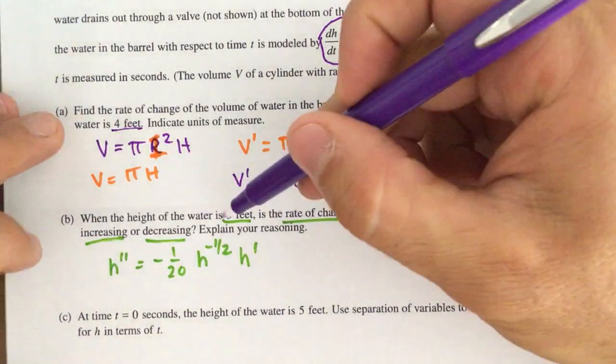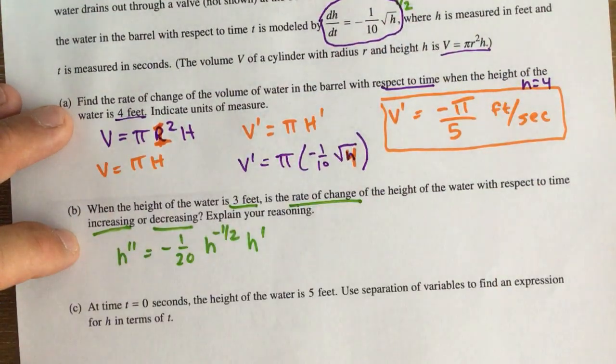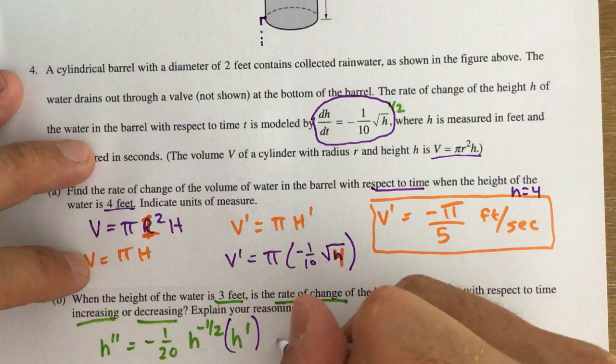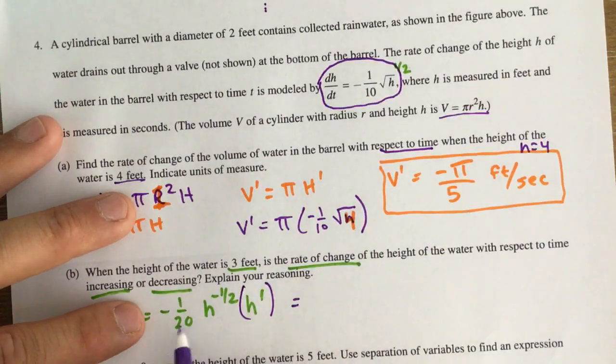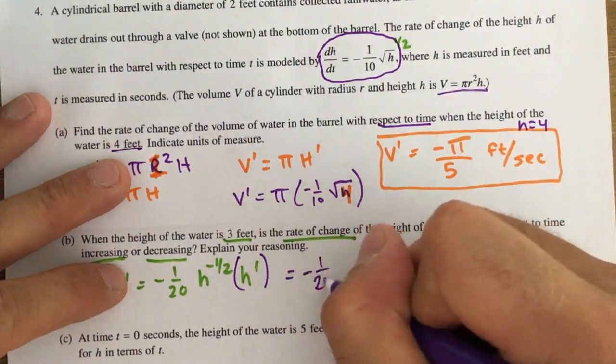Okay, so we're only plugging in 3 right here. We're supposed to plug in 3. So this guy is a little bit of an issue. This is the h prime that we knew from before. So I think I'm going to go ahead and resubstitute some of this stuff. Maybe clean that up just a little bit, because -1/20th.